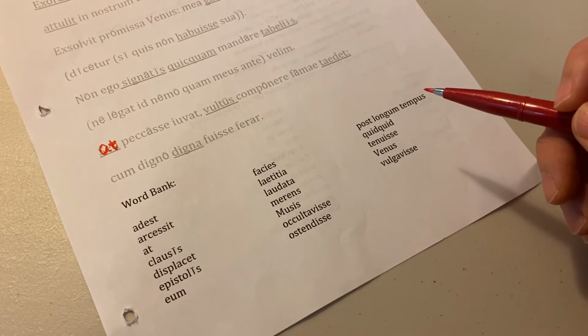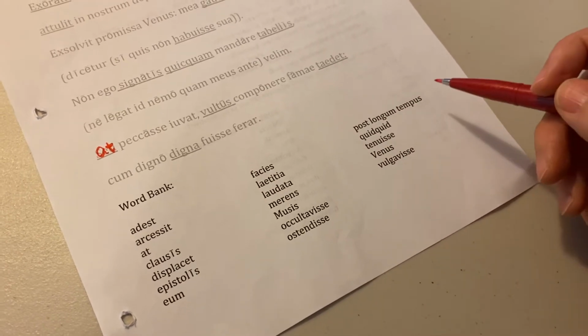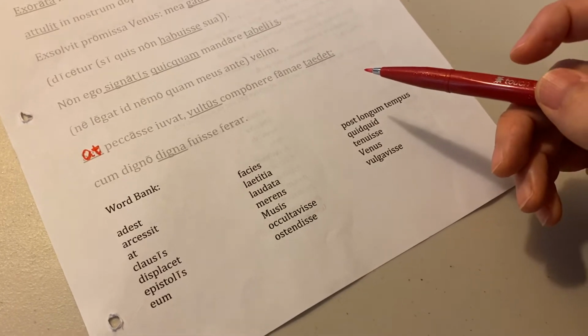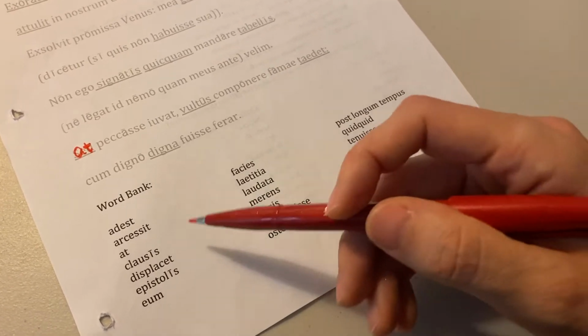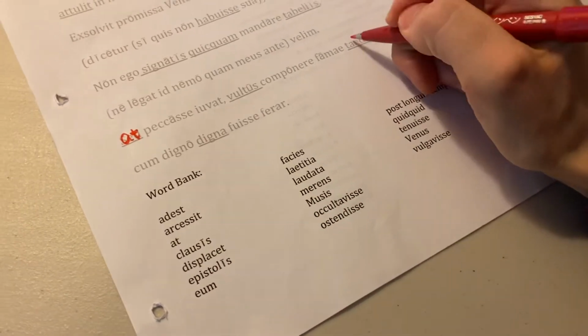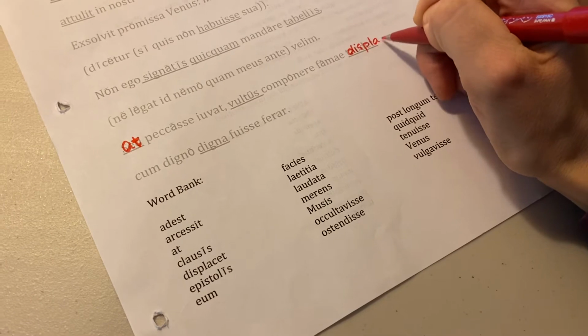And next, I'm going to look at vultus componere famae tidet. Vultus. So I don't necessarily know right off the top of my head what case that would be until I keep reading, but I see tidet, and tidet is definitely a synonym, or at least closest in terms of all of our options. It's pretty similar to displacet. It's boring or it's annoying. Displacet.